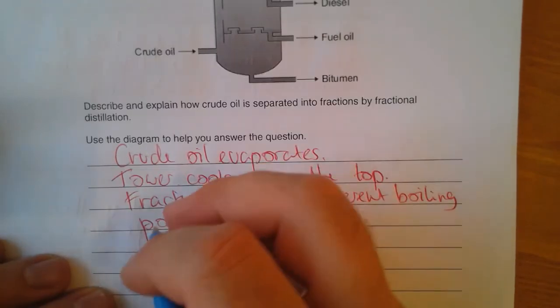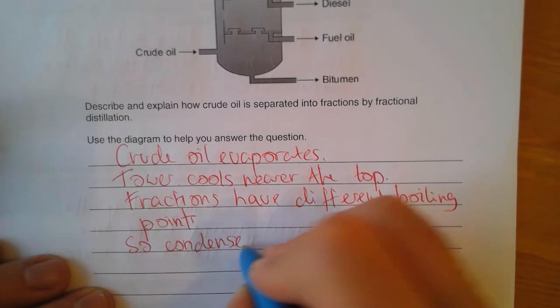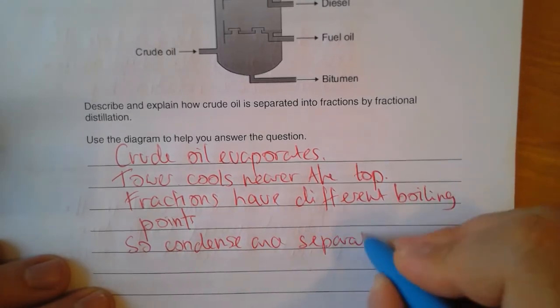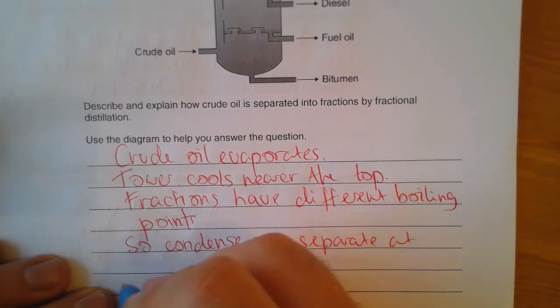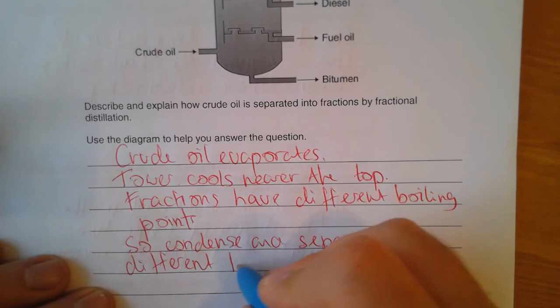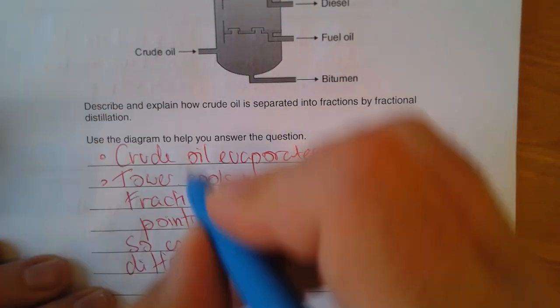So they condense and separate at different levels. So these are the 4 points we need to know.